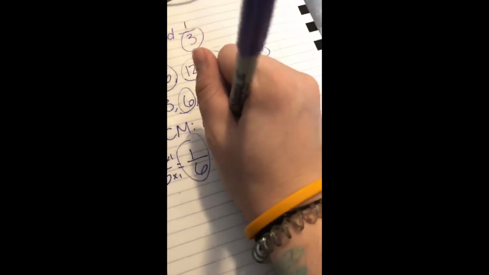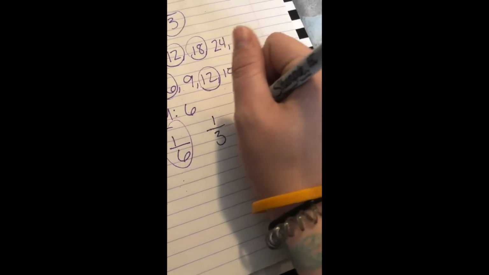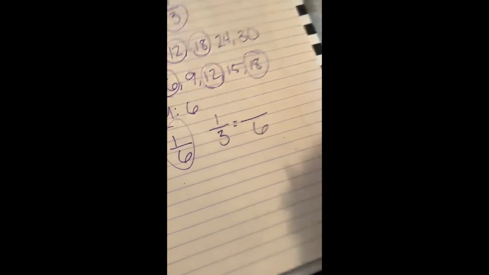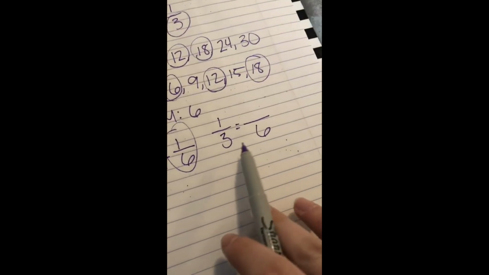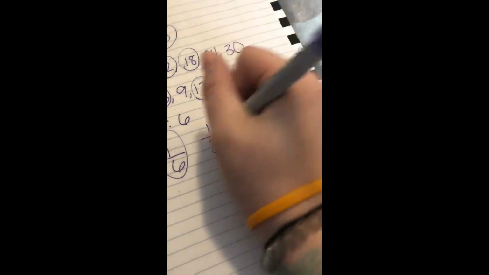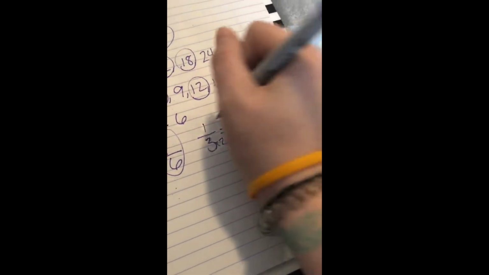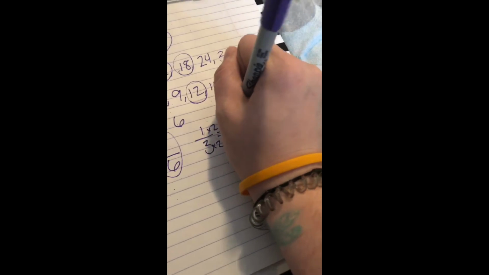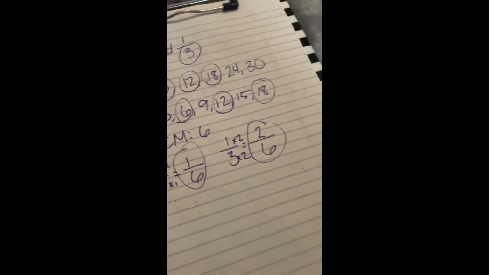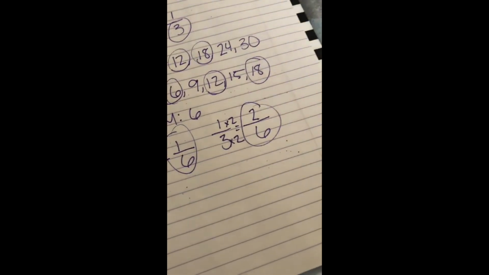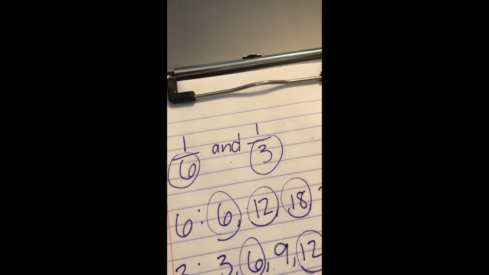Now for 1/3, because I have to do both, I want it to become 6 as my denominator. So 3 times what will get me 6, which is 2. And then I have to times 2 on the top, and 1 times 2 is 2. So my other one would be 2/6. So now I could easily add 1/6 and 2/6 to get 3/6, which was much easier than when I had 1/6 and 1/3. Hope that helps.